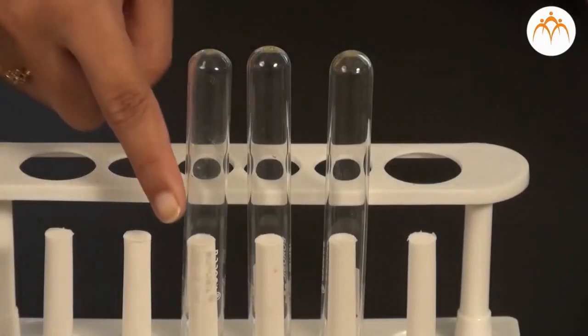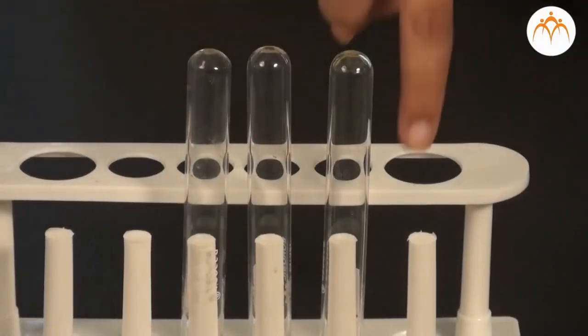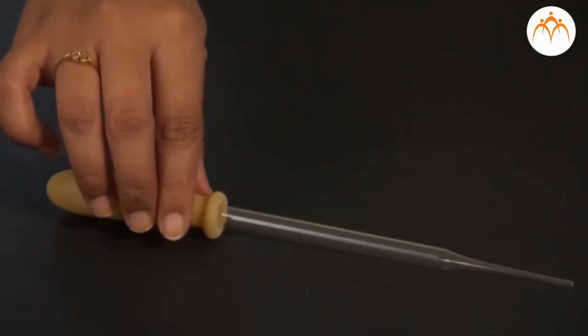In this experiment, we will identify chloride, bromide and iodide ions from the given salts. We need apparatus like test tubes, stand, droppers, etc. We also need the compound silver nitrate.